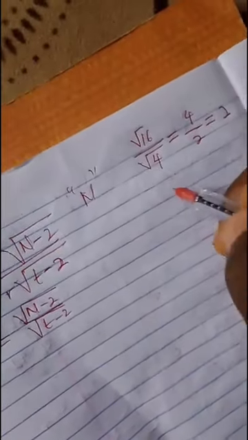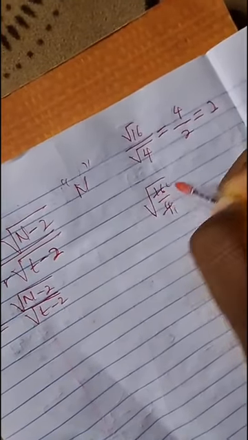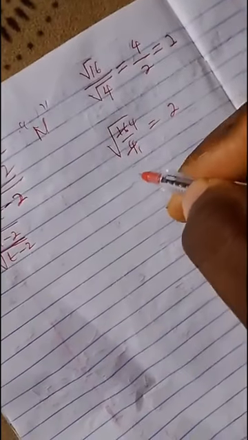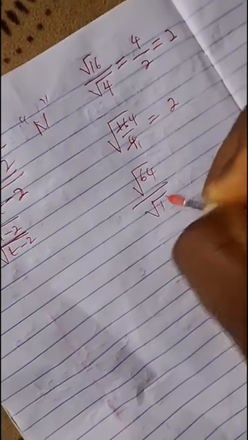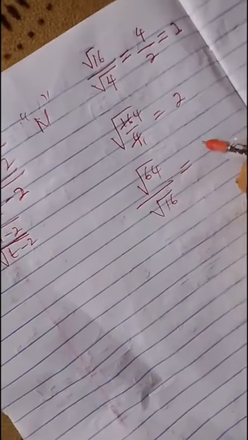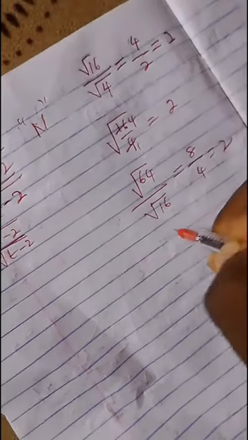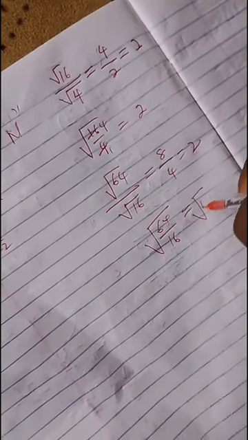That means if we say the square root of 16 over 4, what is the square root of 4? 2. Now, if for example we say the square root of 64 divided by the square root of 16, we check very well, this will give us 8 over 4, which is 2. So if we divide 64 by 16 under the square root, it's supposed to give us the square root of 4, which is 2.